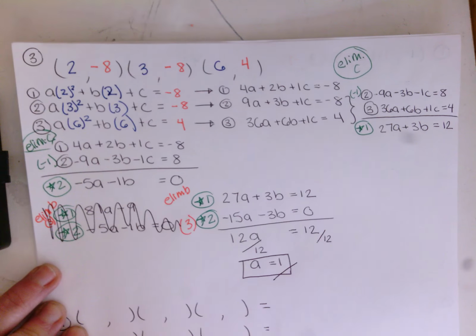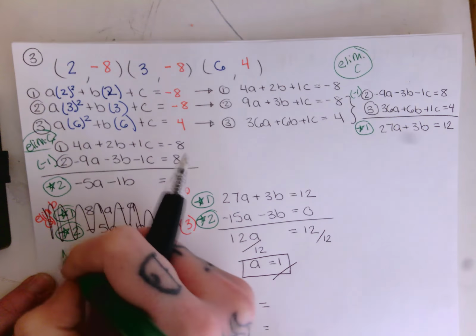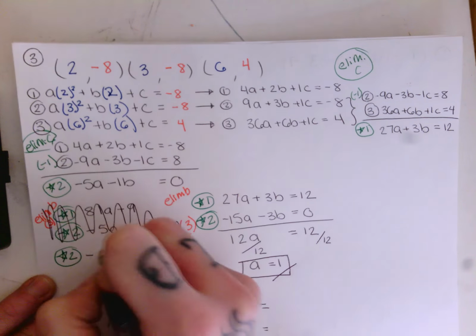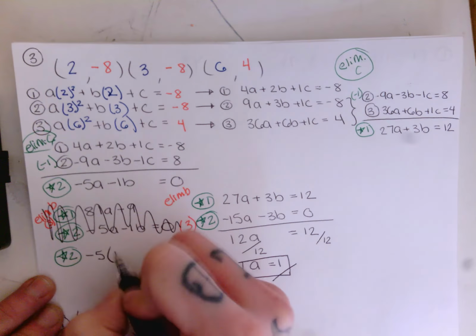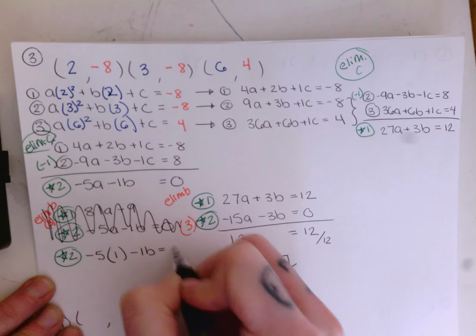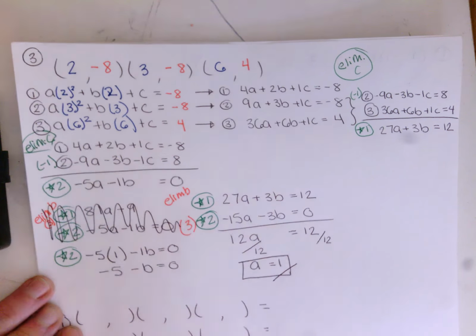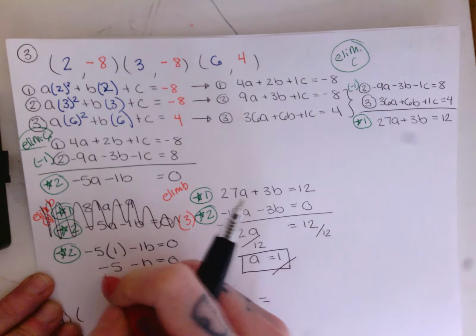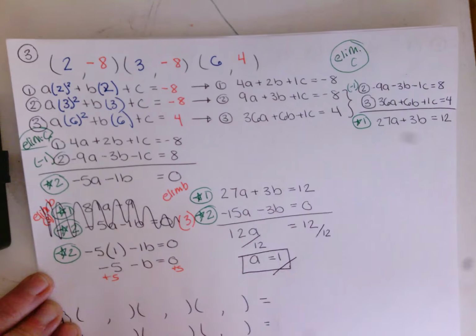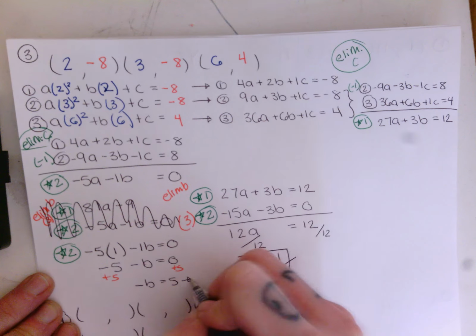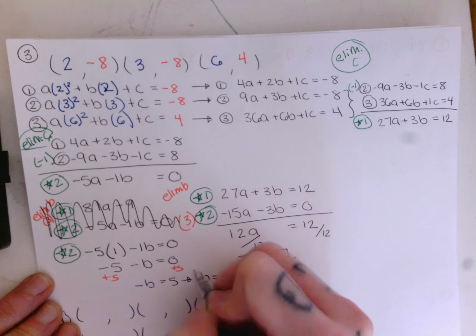How about we use star equation 2, and instead of a, now we're going to plug in 1. So I've got negative 5 minus b equals 0. How about we add this 5? We've got negative b equals 5. So then positive b equals negative 5.